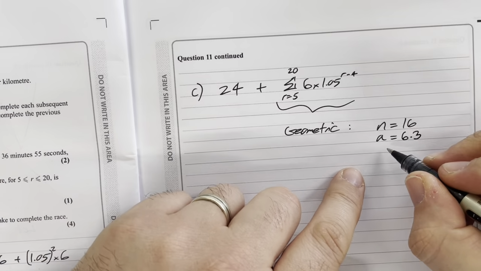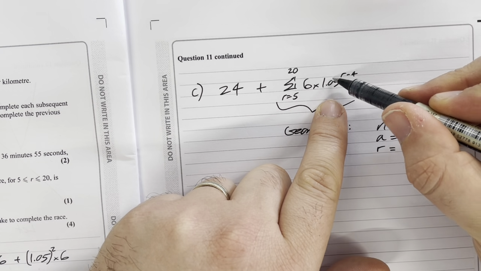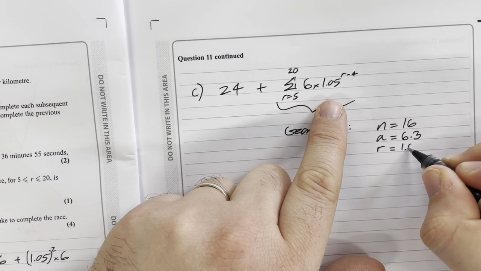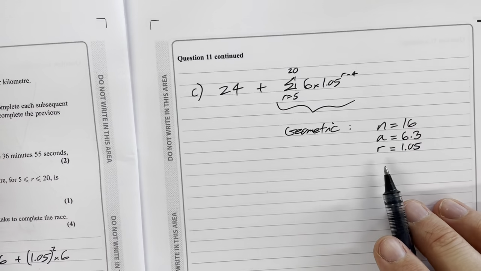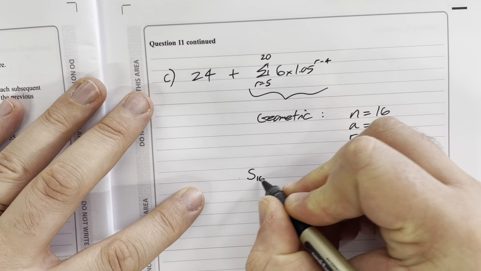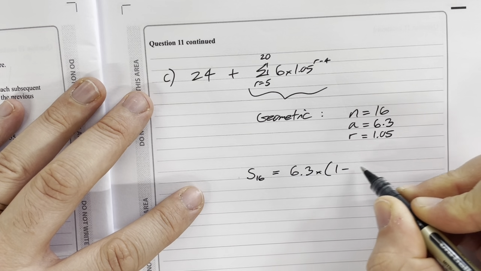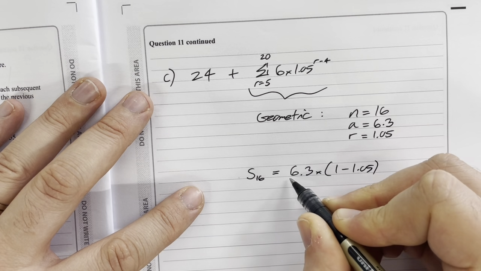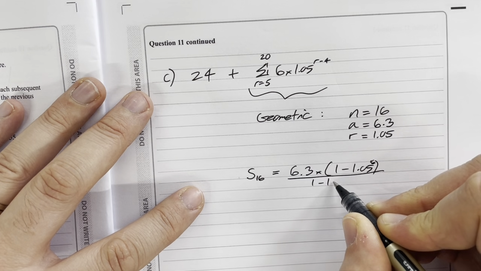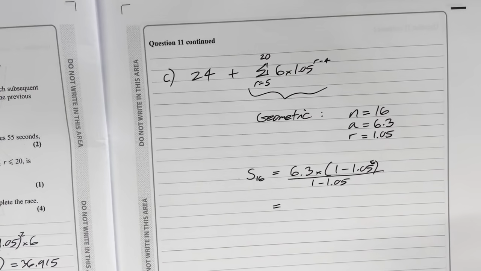And then the common ratio is this thing. Each time you increase the kilometre, you go up by 5%, so it's 1.05. So we can use the geometric formula from the formula book. S16 is equal to A times 1 minus R to the N, divided by 1 minus R. That'll be the sum of those 16 kilometres.